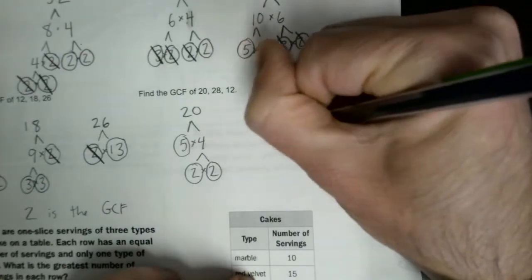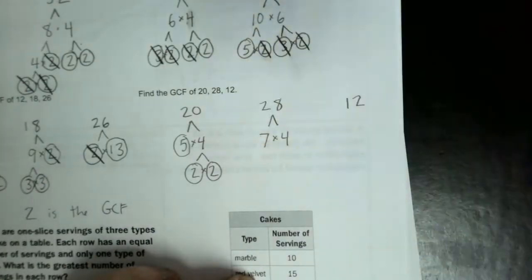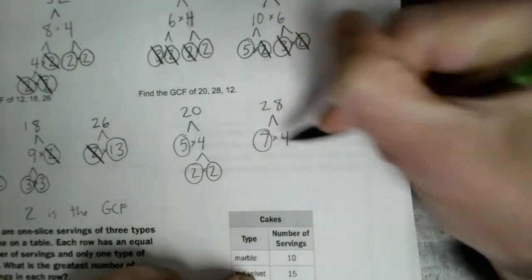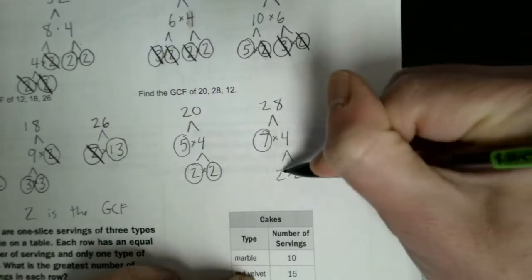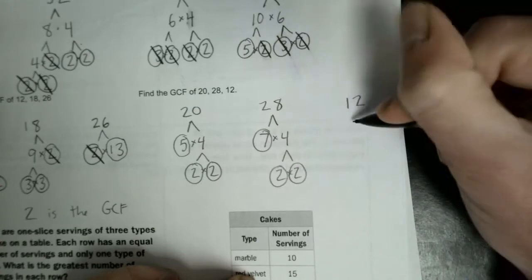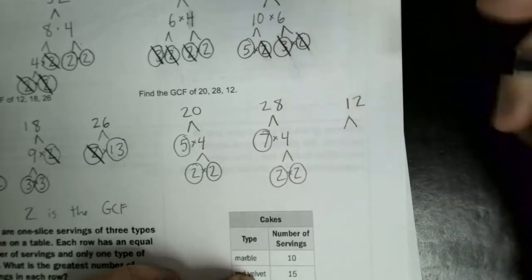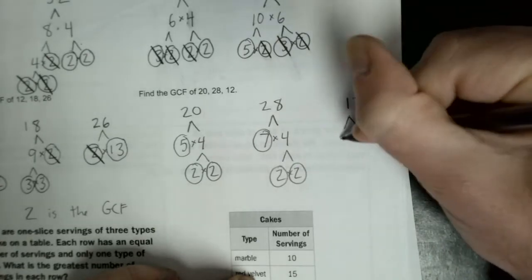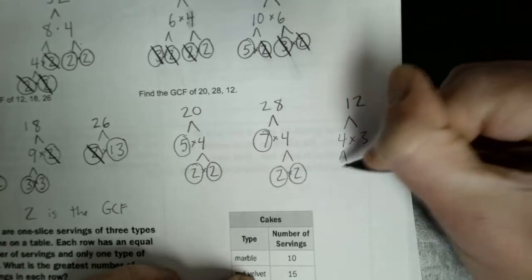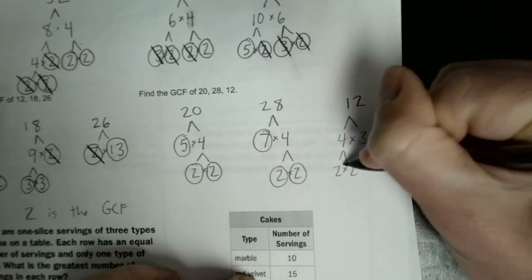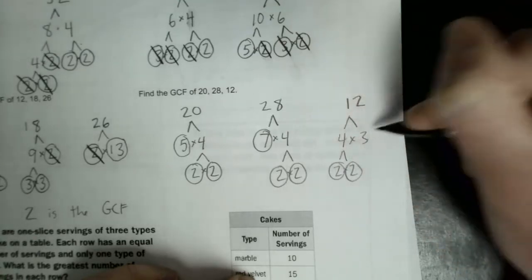28. Break that down into 7 times 4. Circle the 7. Break the 4 down into 2 times 2. And 12, you can do 4 times 3. 4, of course, would be 2 times 2. Anytime you see 4, you can break that down into 2 times 2. 3 would just be 3.